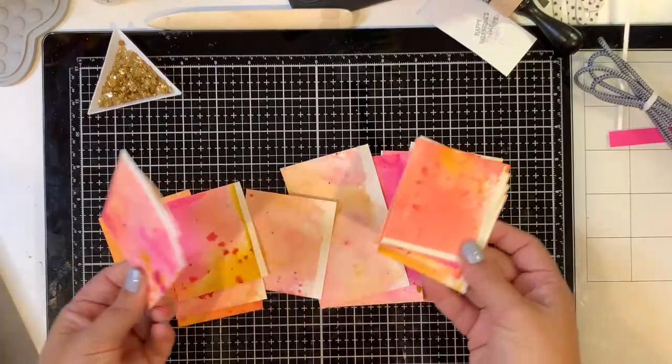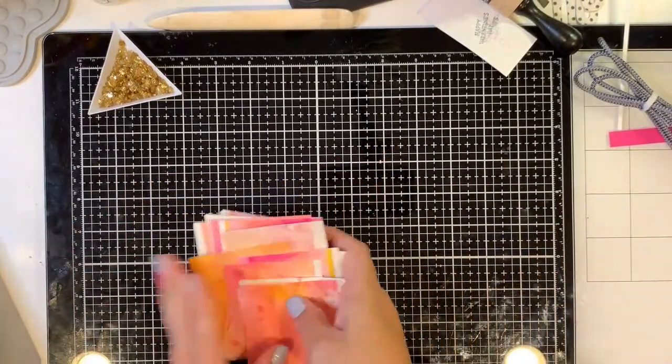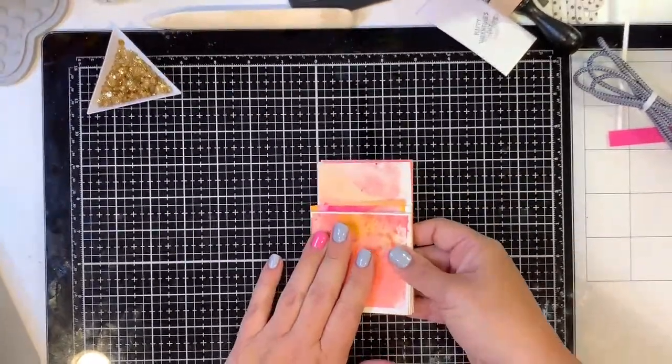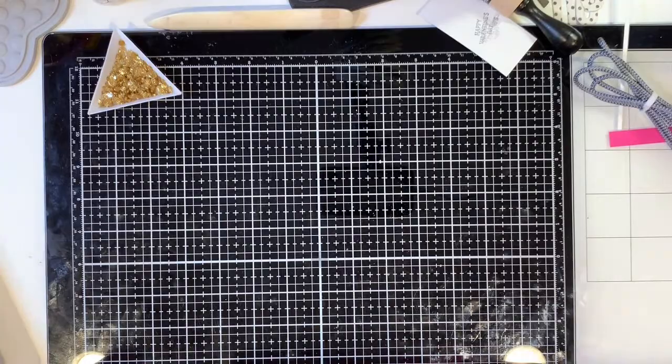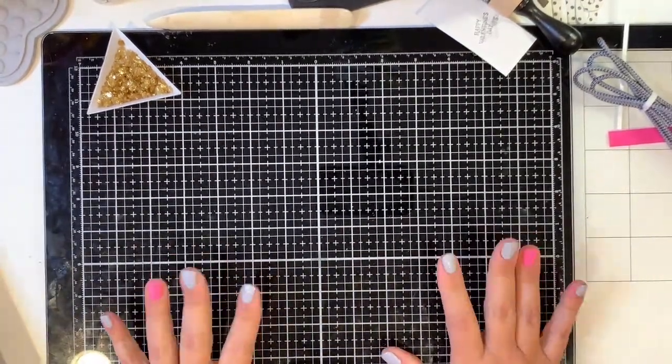Another thing that I've done is these are watercolored. And so I just cut them apart into different sizes. And now I have these ready to go, either to make artist trading cards or to be on a card or maybe even squares on a layout. And I keep stacks of these things in my craft space ready to go.